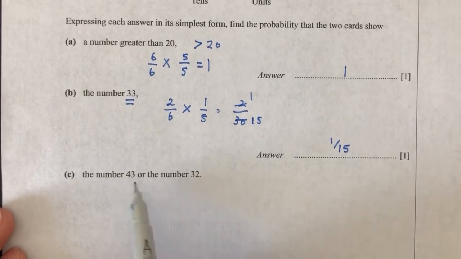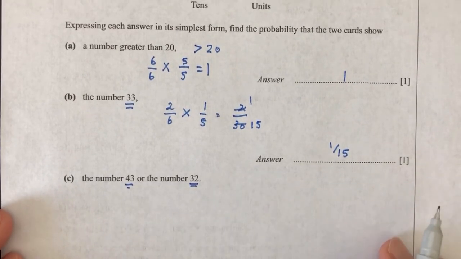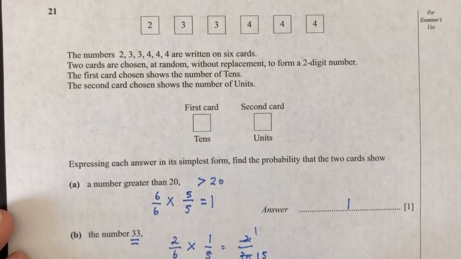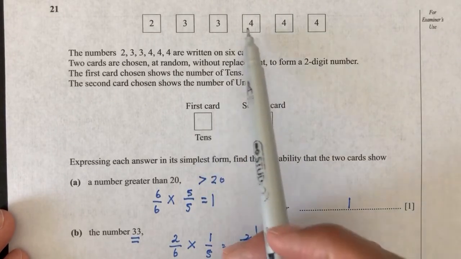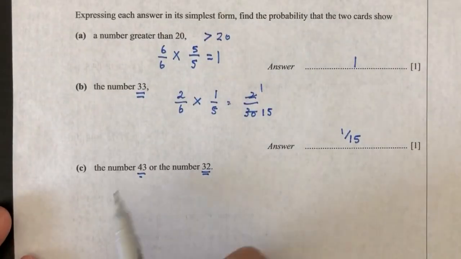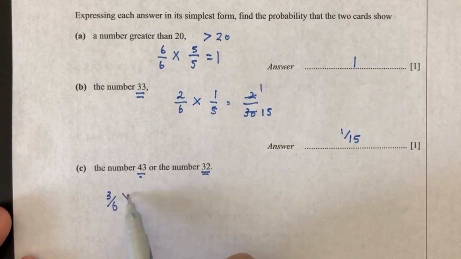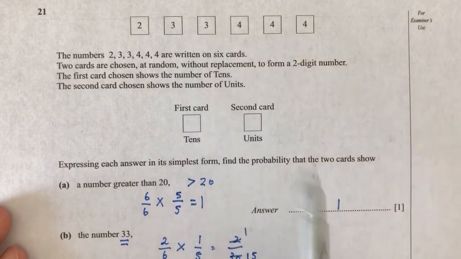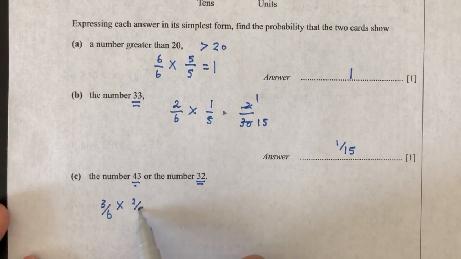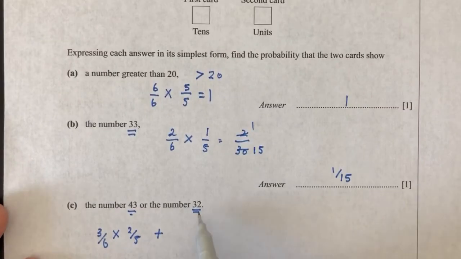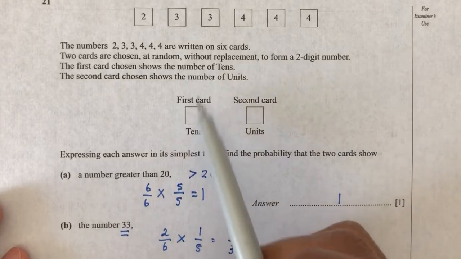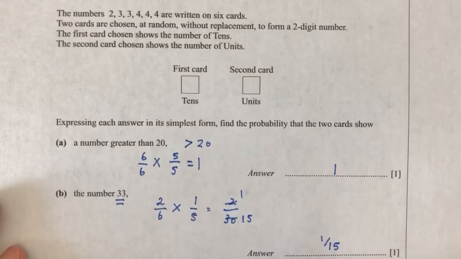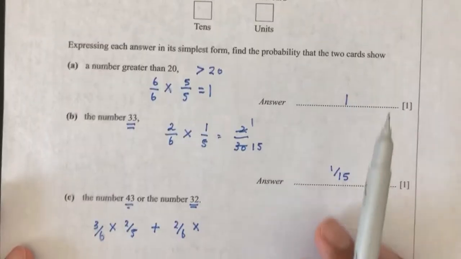Now for part C, the number 43 or the number 32. So let's do the first one first. What are the options for number 43? For the first card, we have 3 over 6, right? 3 over 6 times, if we take out the 4, what's remaining? We have 2 over 5 for the 3's. Now add number 32. For the first, we have 2 choices, so 2 over 6. And for the 2, we have only 1 choice, so 1 over 5.